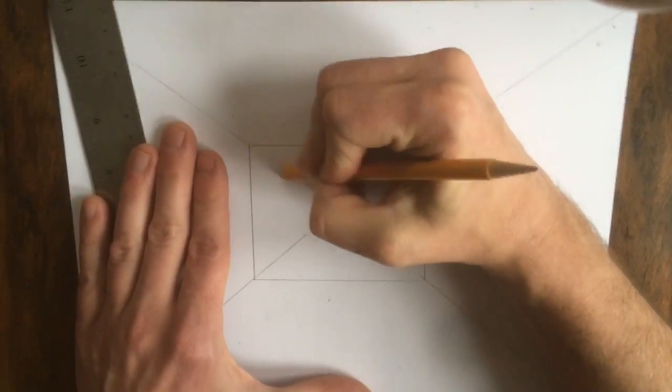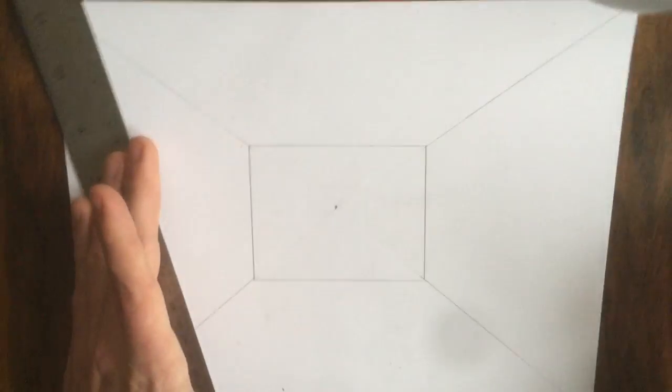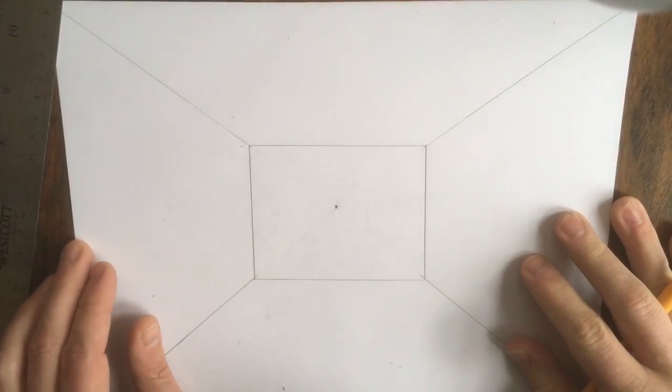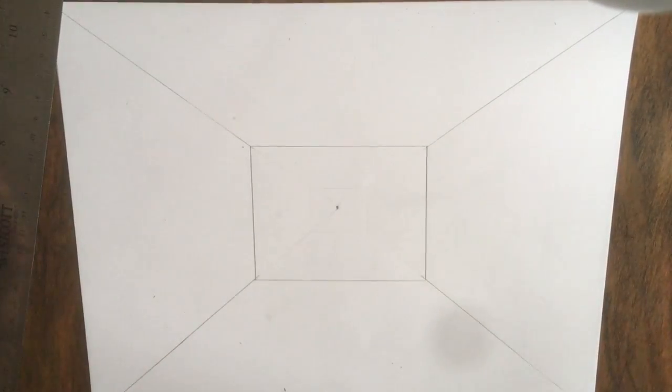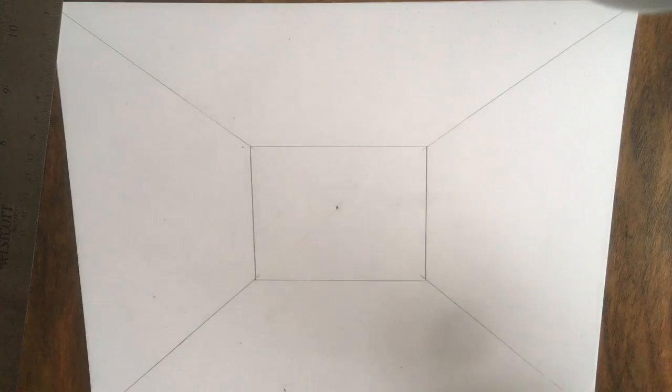Now this is how you make it look more shallow. It looks like everything is just stopping right there rather than going back to that tiny square in the back. So that's how you make the back wall of your bedroom.